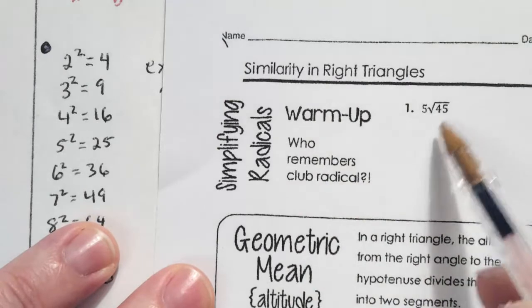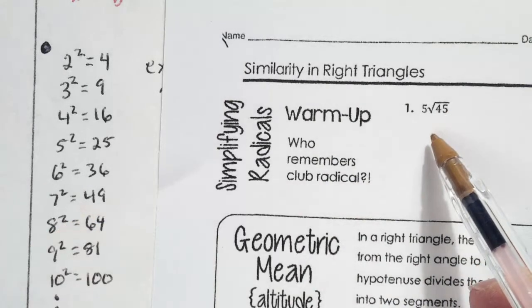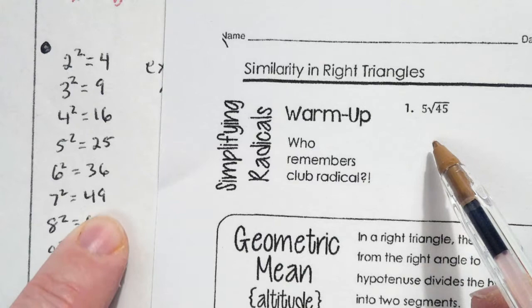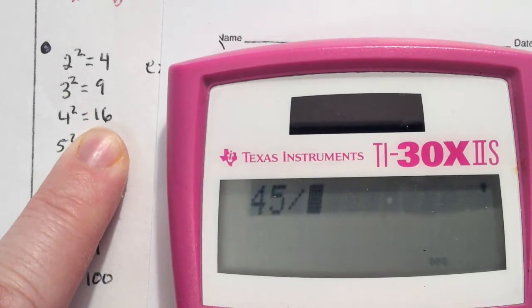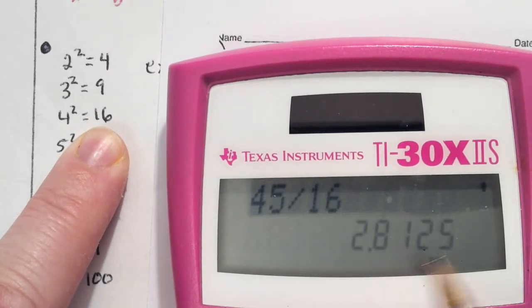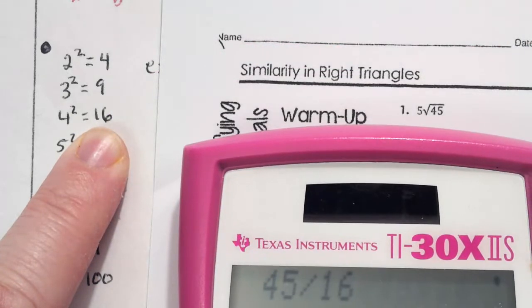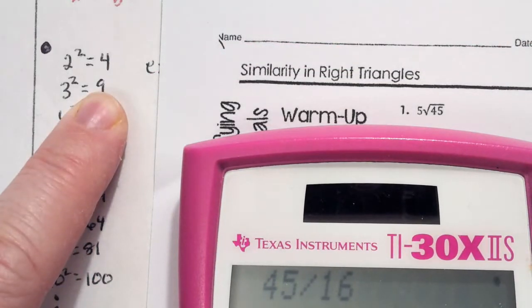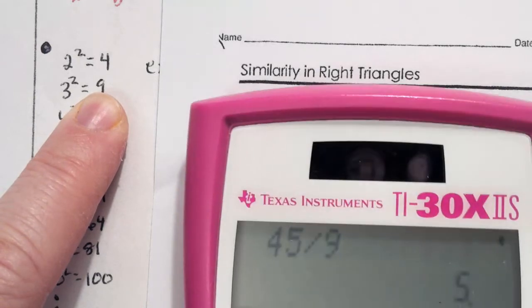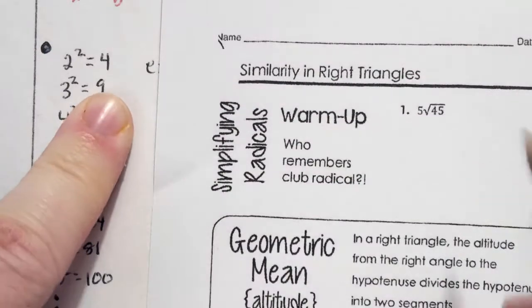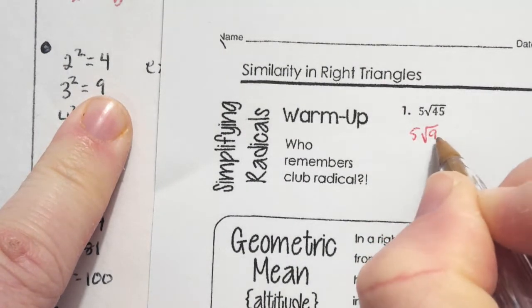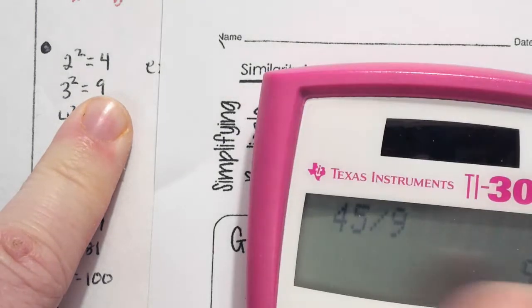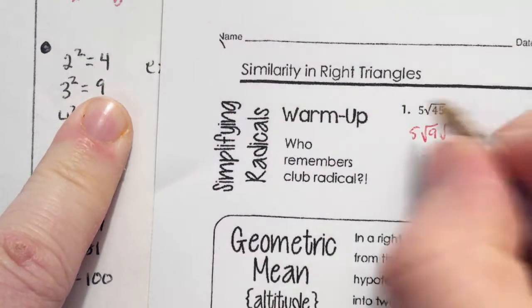Now, what can you take out of the square root of 45? So 100, no. Let's see, 16. If you divide by 16, so 45 divided by 16, nope, that's a decimal, so you can't take out a 16. What about 9? 45 divided by 9, ooh, you get that pretty number 5. So if we take out 9, when you take out a 9, you're left with a 5.